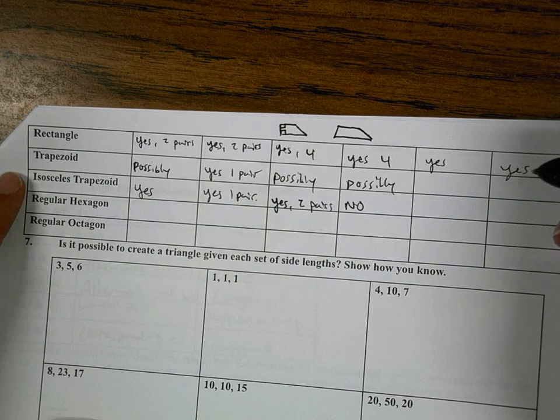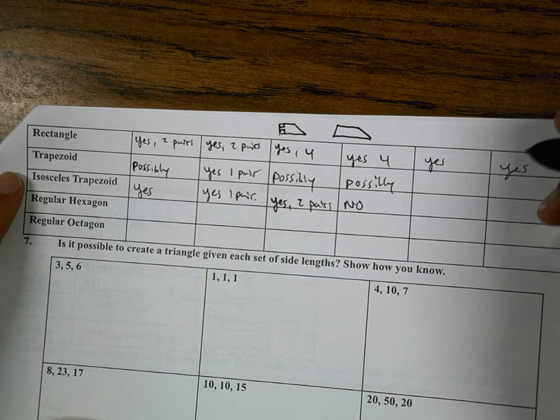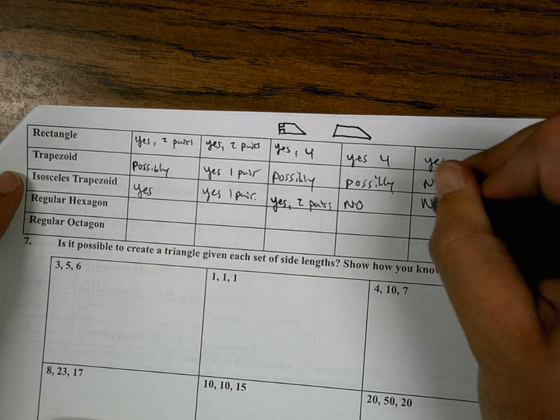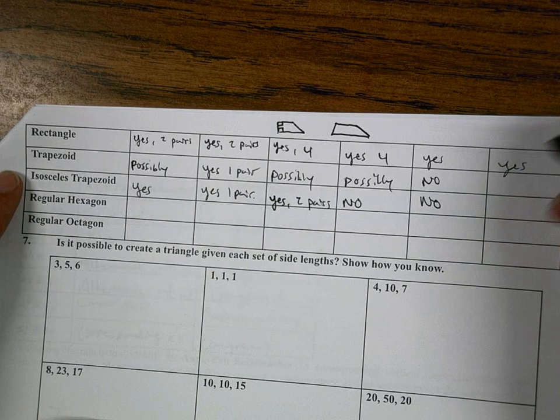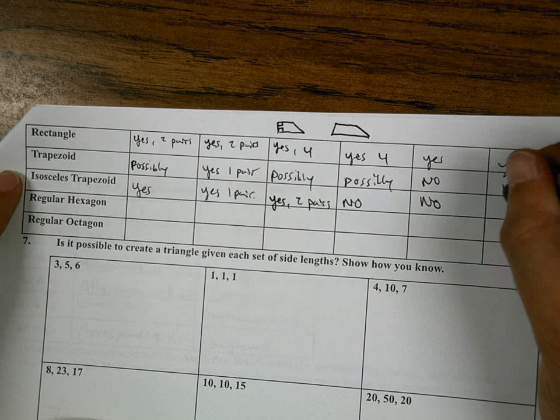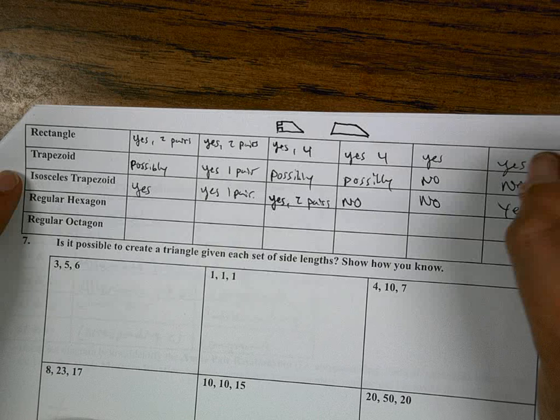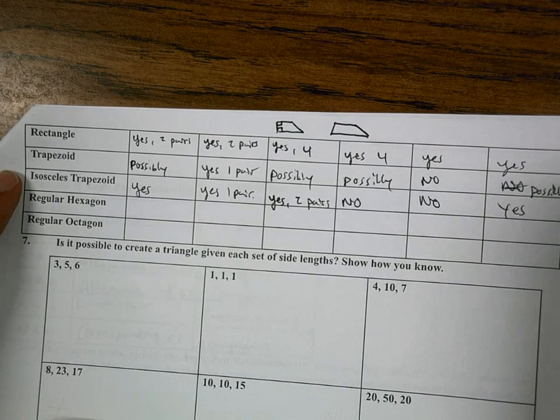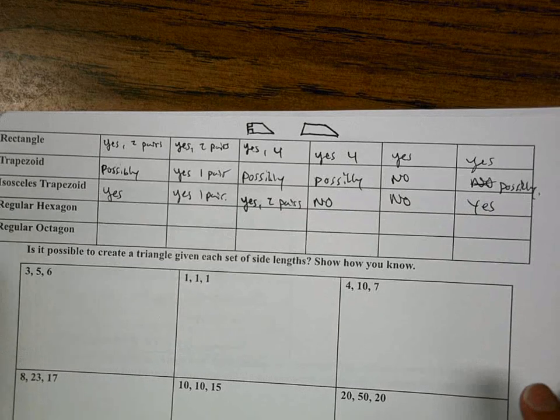Does the polygon have rotational symmetry? No. Reflectional symmetry? No and yes. Well, I guess this would be possibly. It depends on if it's an isosceles trapezoid.